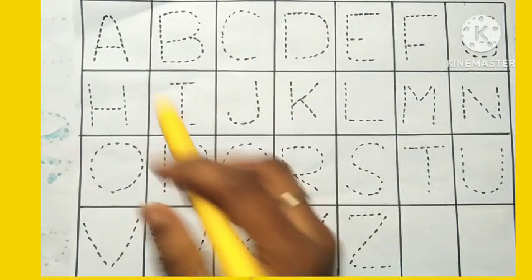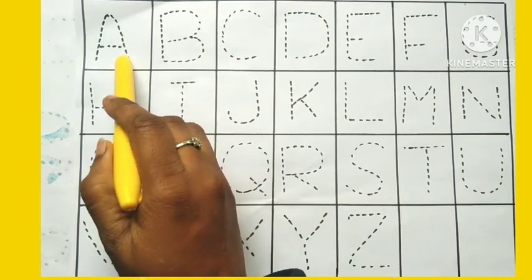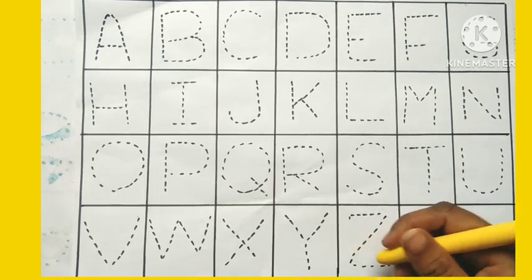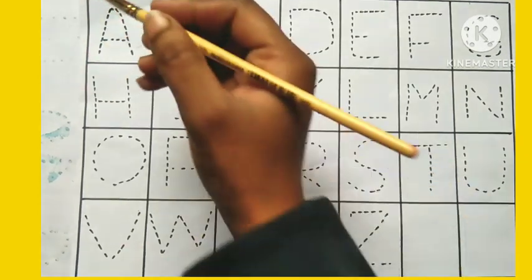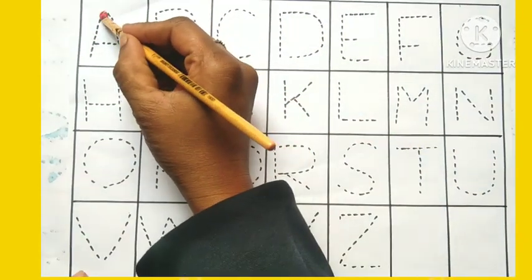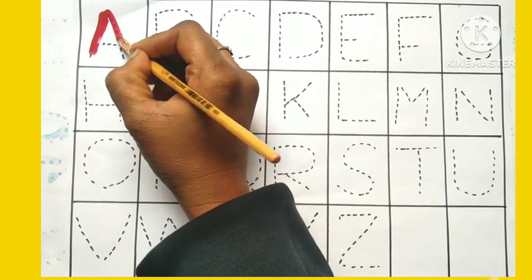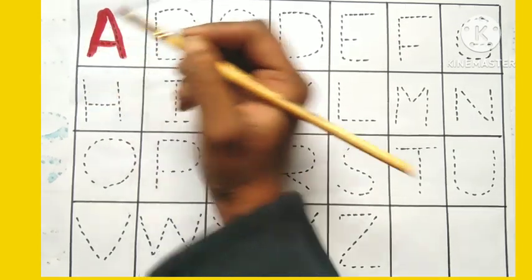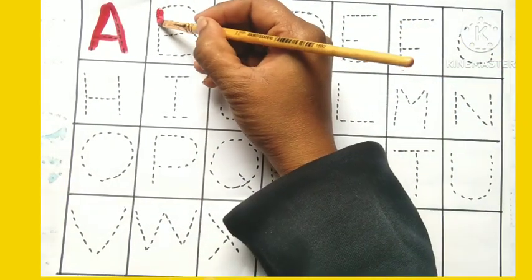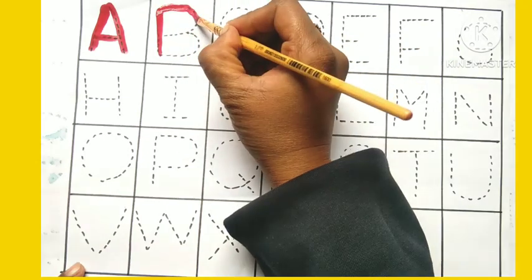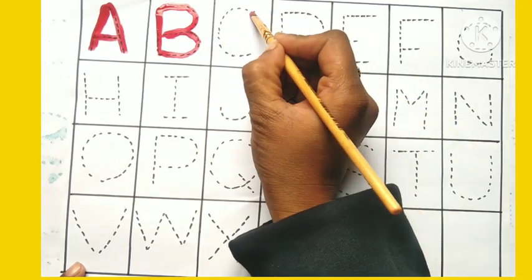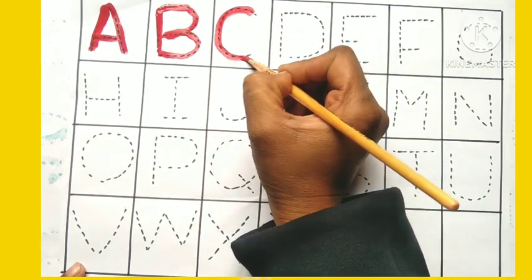Kids, today we learn alphabet A, B, C to Z. Let's start. Red color. A for ant. B for butterfly. C for camel.